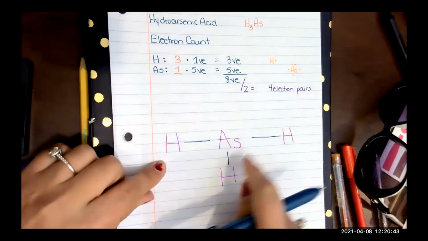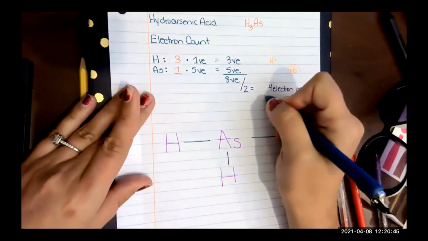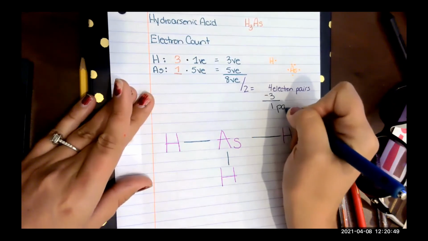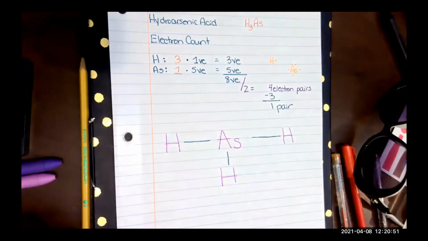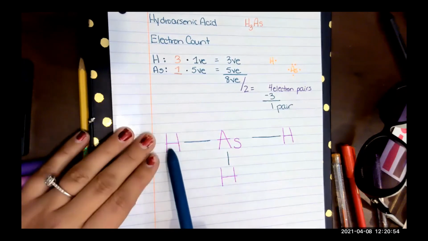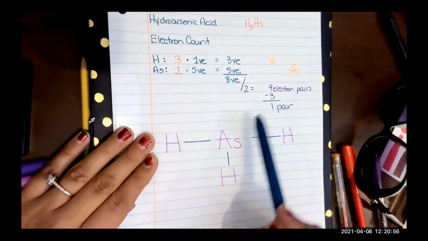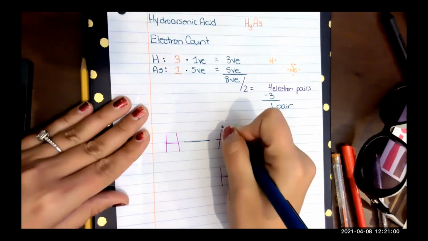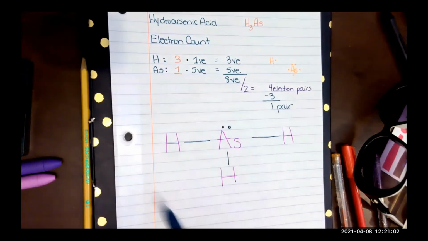And that's 1, 2, 3 pair. So we're left with 1 pair. And if we go ahead and realize that there's no more for hydrogens, hydrogen's all happy, that 1 pair completes arsenic up here. And now we have everyone happy in the arsenic Lewis dot structure.